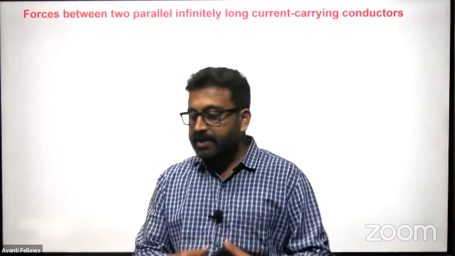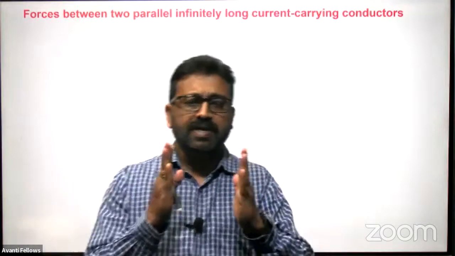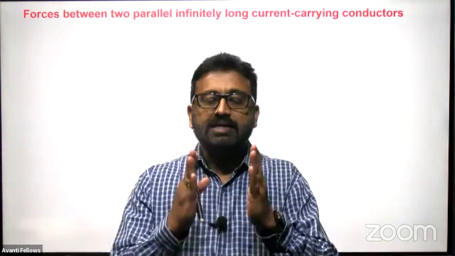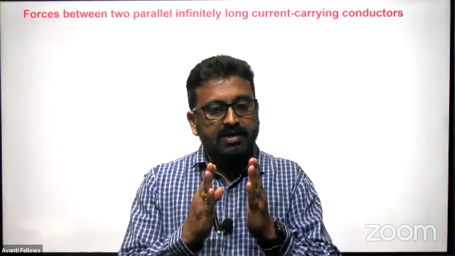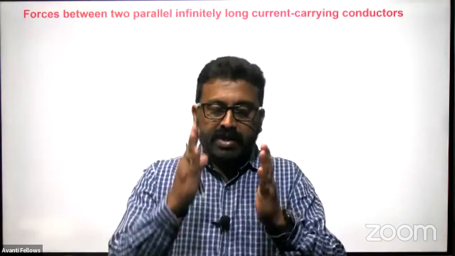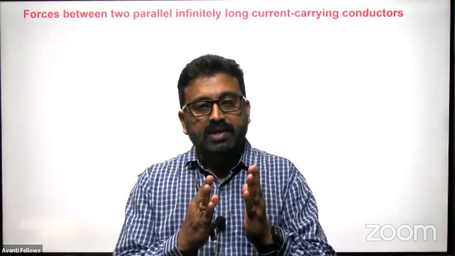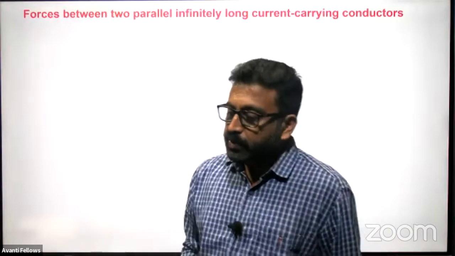When we keep two current carrying conductors like this, if they carry currents in the same direction, will they attract each other or repel each other? If they carry currents in opposite direction, will they attract or repel each other? That we are going to see now.